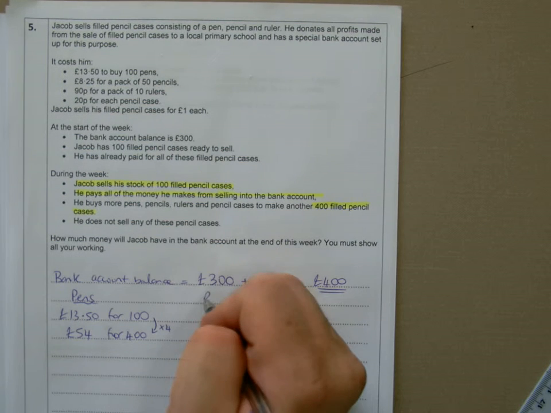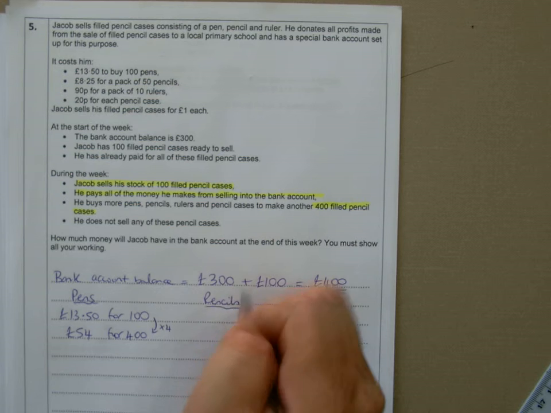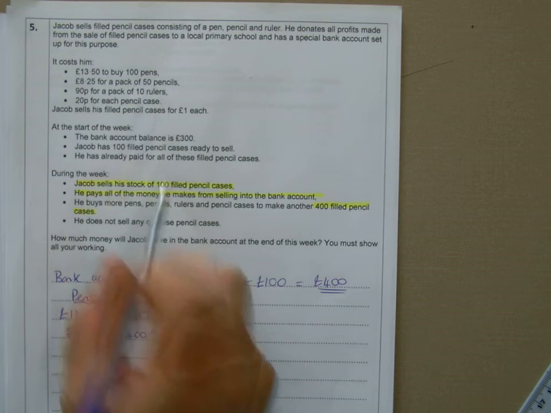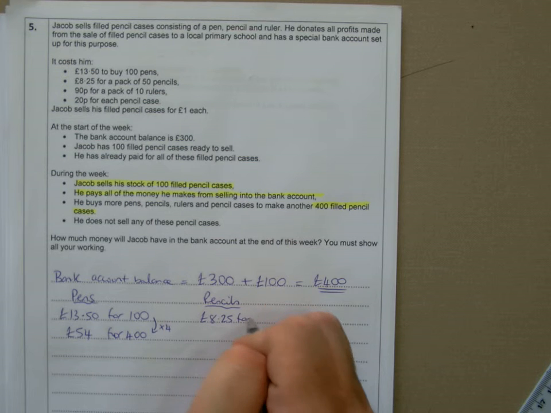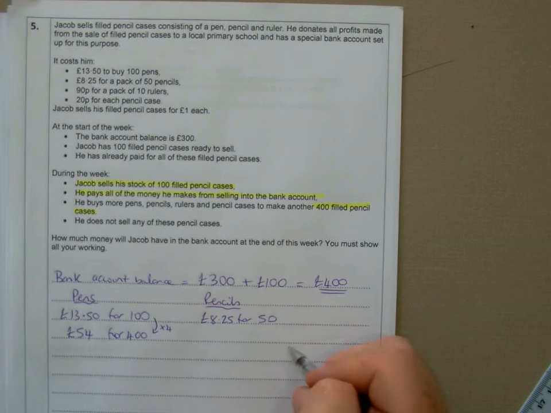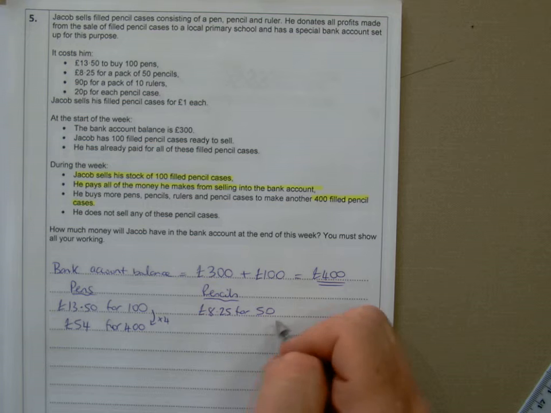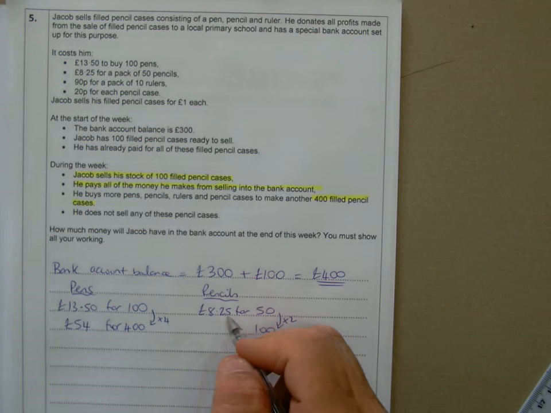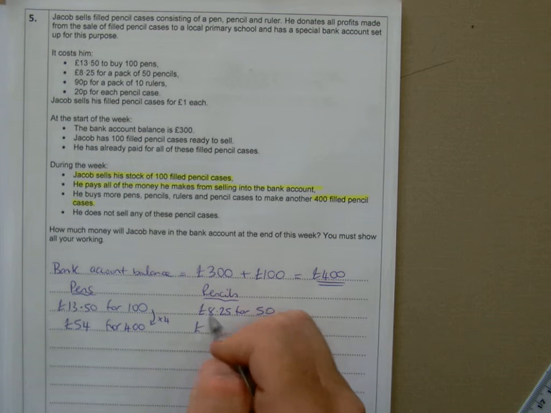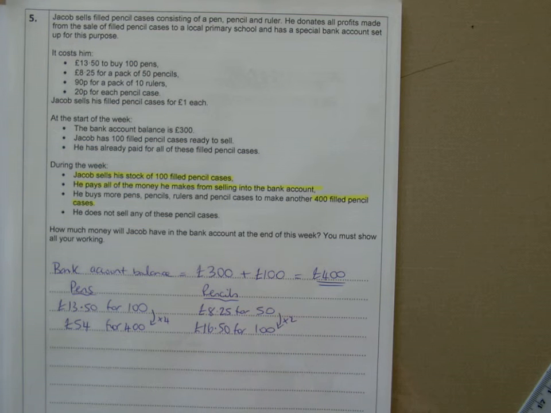Let's deal with the pencils then. With the pencils, what does it say? £8.25 for a pack of 50. Now 50, well let's see if we can get to 100 first then. Let's double it, so times it by 2. So we double it, I get 100, so I'm going to double this as well. Double £8.25, I get £16.50. And that's for 100.